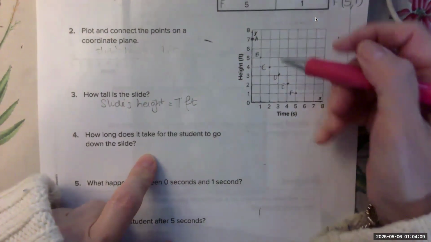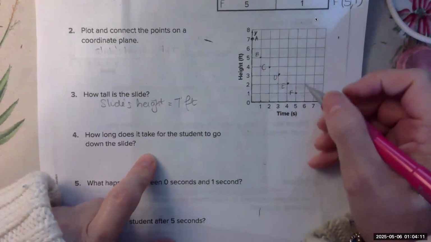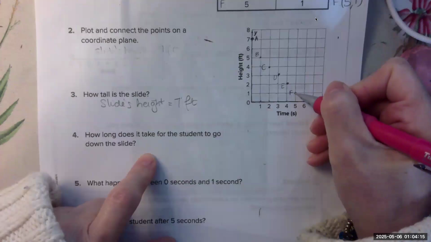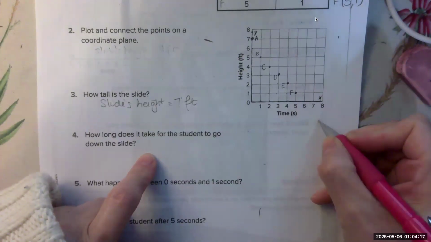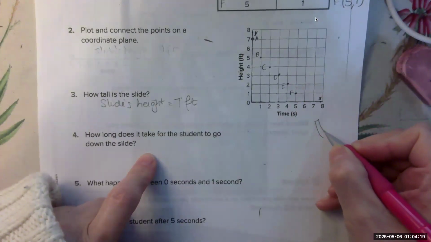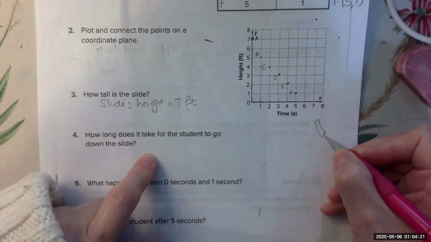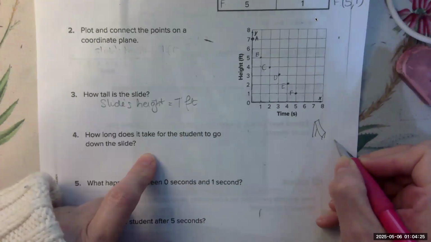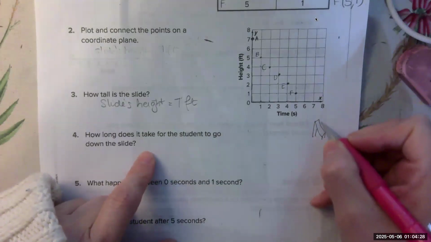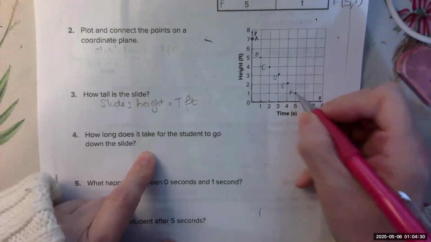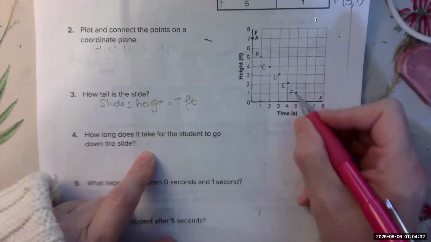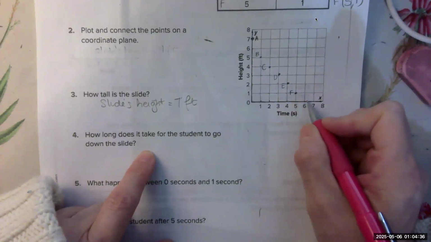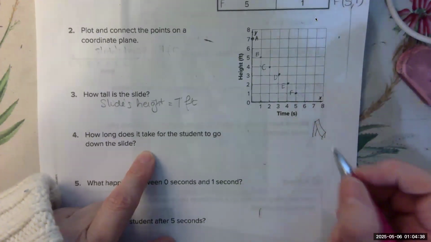How long does it take for the student to go down the slide? So let's see. From the top to where it gets to the end, because remember our slide doesn't go all the way to the floor. So that's why we stop at 5. We don't have a point here because the slide doesn't end on the ground. So let's see.